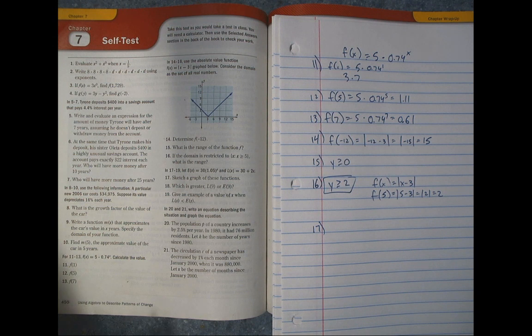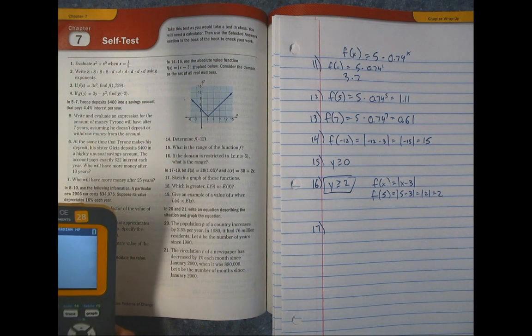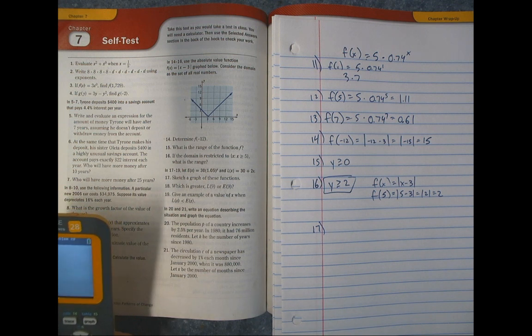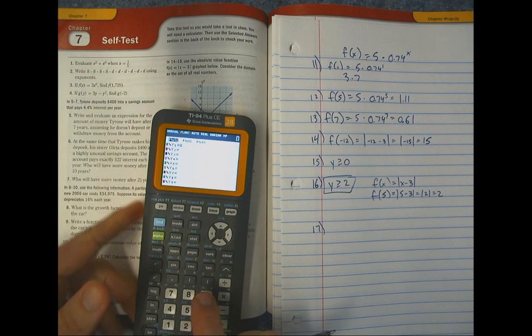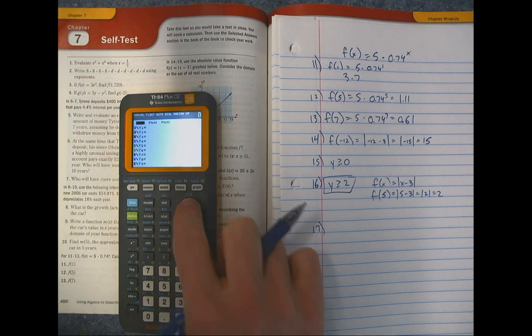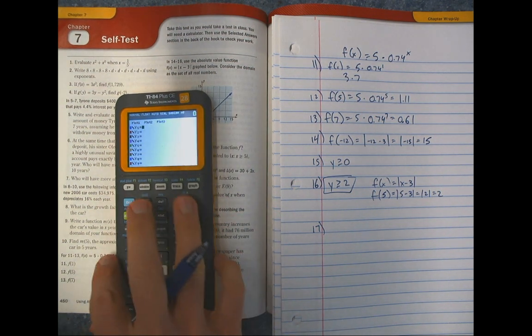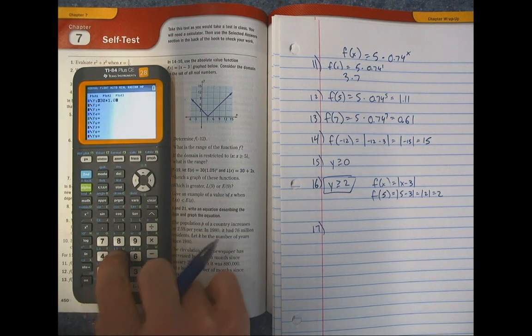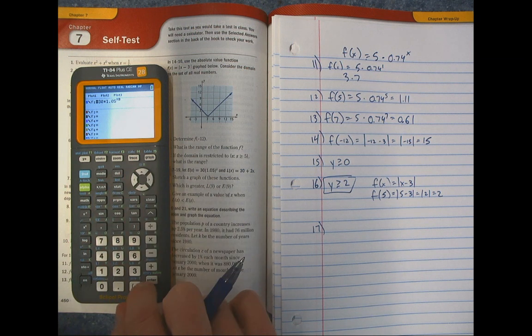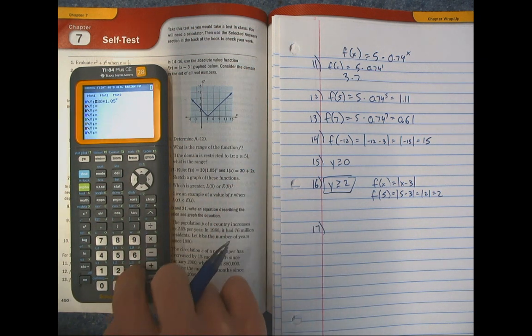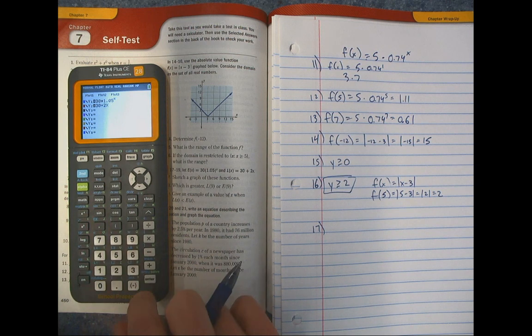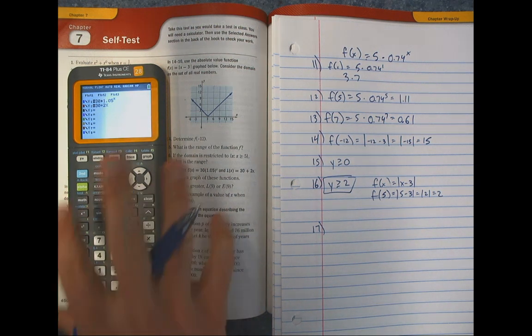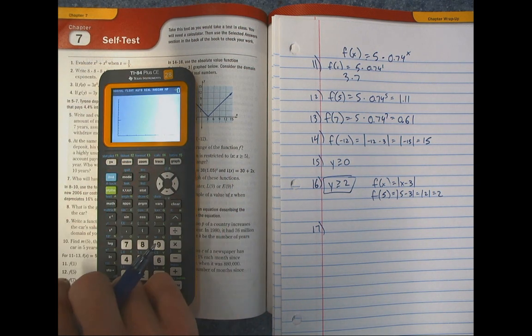Okay, 17, we're going to sketch a graph of these functions. So for this, you're going to want to go to your calculator. And if you have a plot on from a previous question, you're going to want to turn that plot off because we're just looking at the equations. So I'm going to put this one in first, 30 times 1.05 raised to the x, and then 30 plus 2x. And then who knows what my window even is right now. If I just click graph, I get something here.